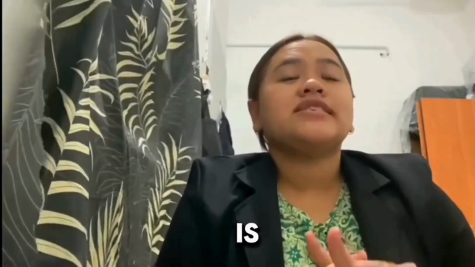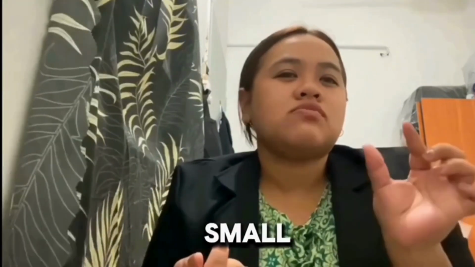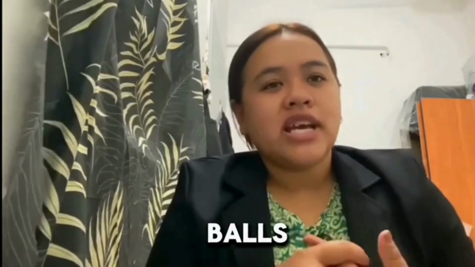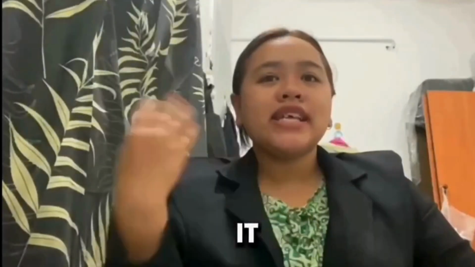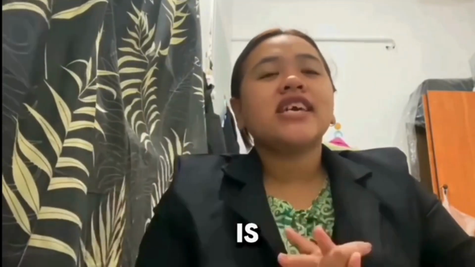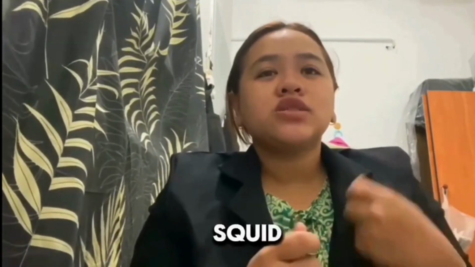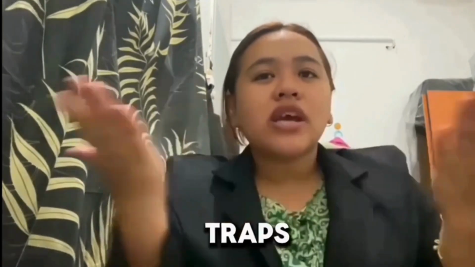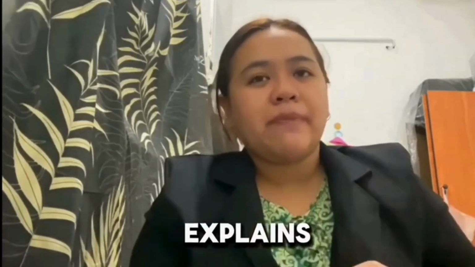Still fishing is a classic technique that works well for red tilapia. It's a simple rig with a small hook and bait, such as rope or red balls. Cast your line and wait gently for a bite. When it comes to squid, jigging is the most popular method, as many know. Using a squid jig with bright colors can attract them. Traps are another popular method for crabbing.